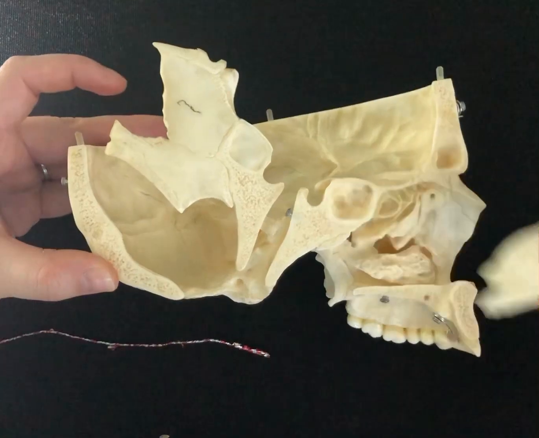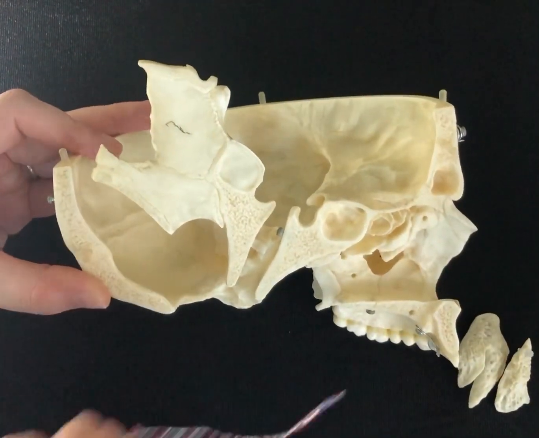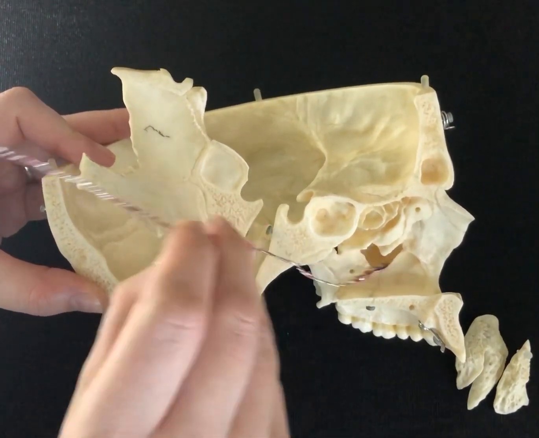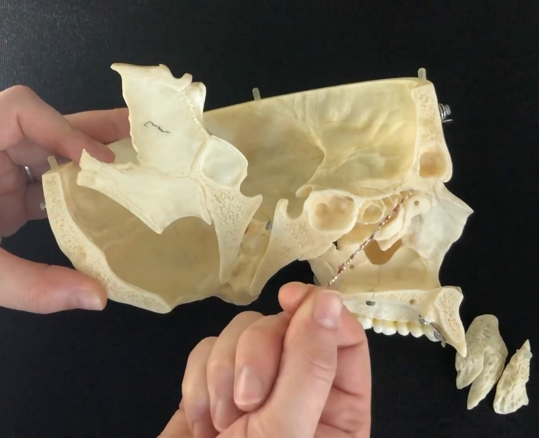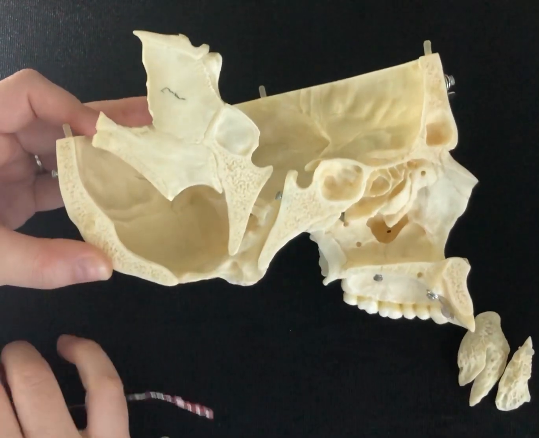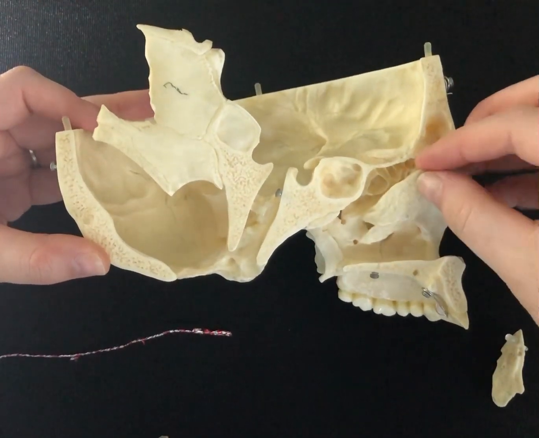Now with this skull, we can see frontal and sphenoidal sinuses. If we remove the nasal concha, we can then see our maxillary sinuses. So this is the opening within the maxilla, and our ethmoidal sinuses here. So just little cavities in the bone that help make us a little bit lighter and give our voice some resonance.